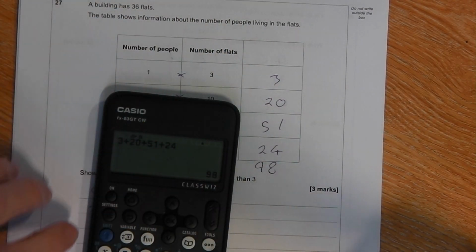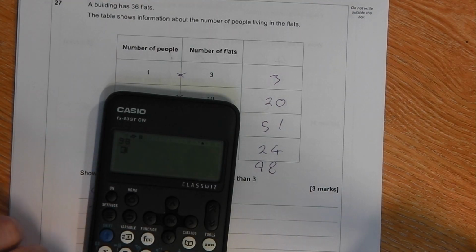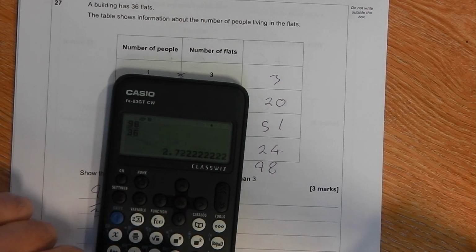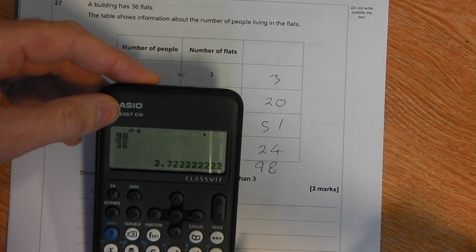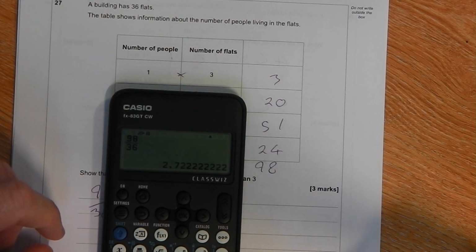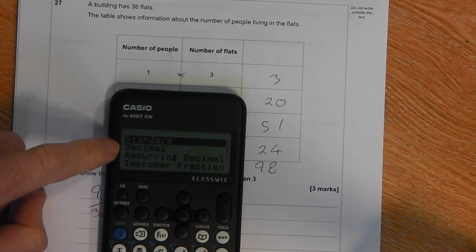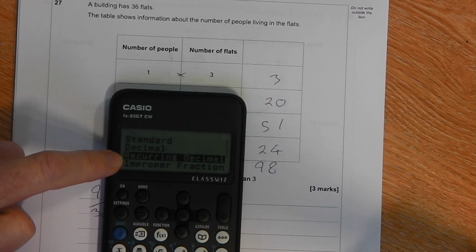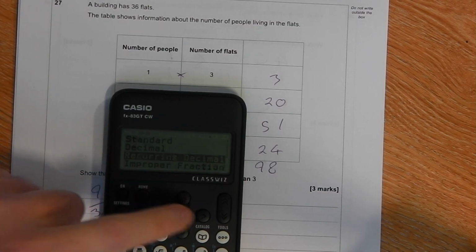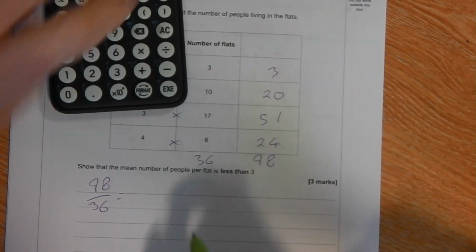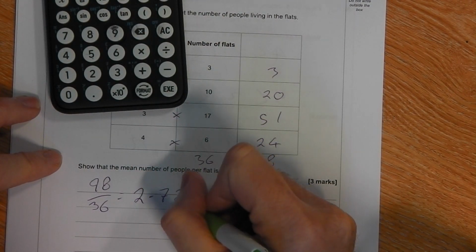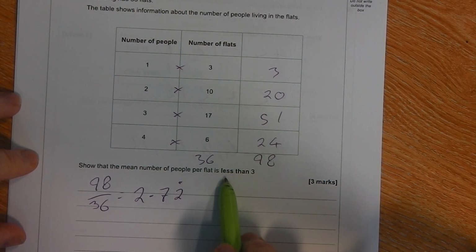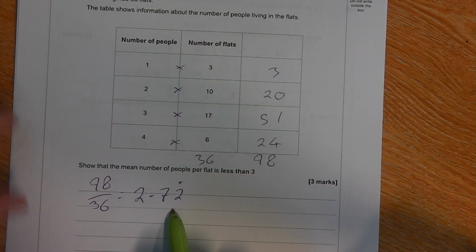And again, I've still got my answer there, but let's clear it off anyway. 98 over 36. And I get a fraction, so press format down to a decimal. And we've got 2.722. Now, there's lots of 2's there, isn't there? Just a quick word on this one. When I press format, you've got decimal, but it also shows recurring decimal. And it only shows that if it is a recurring decimal, something handy to remember. Okay, so if I press OK there, I've now got 2.72 recurring. And that's 2.72 people. You can't have 0.72 of a people, so it is less than 3. That's fine, we've done it.